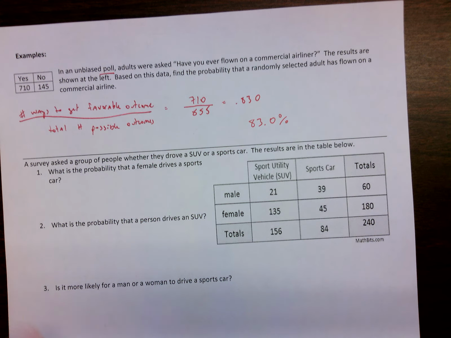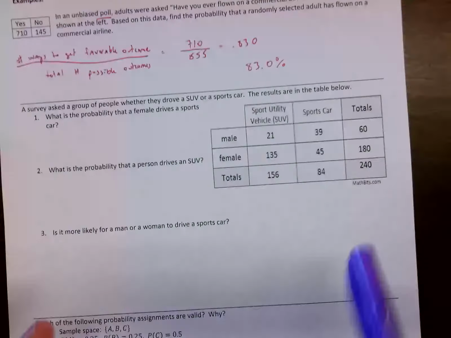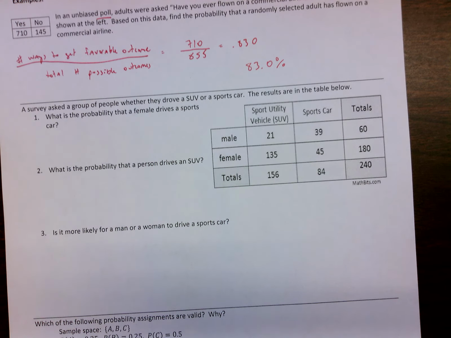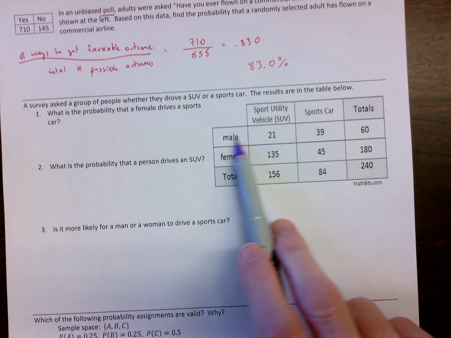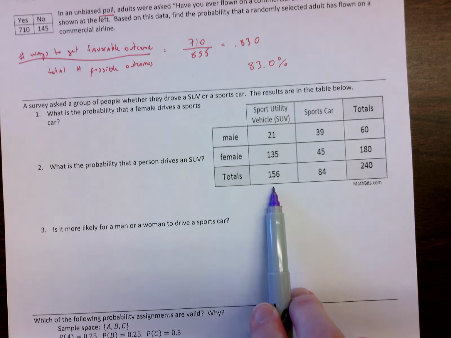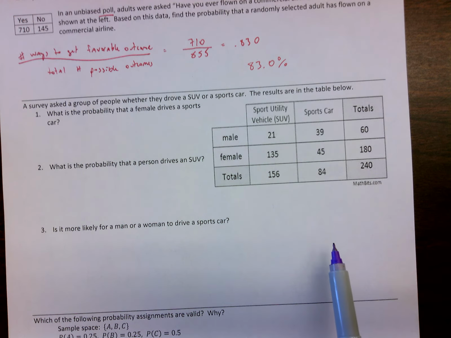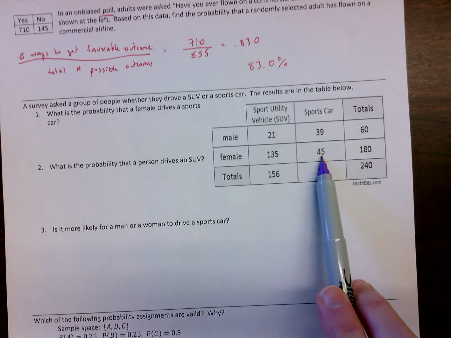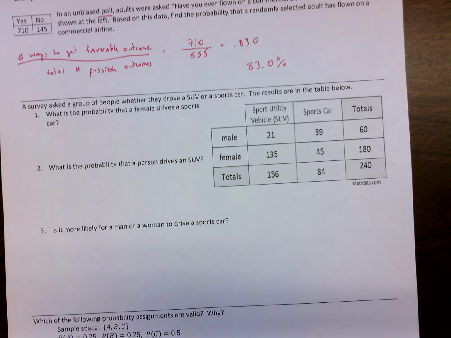Okay, next one. All right, so this one people were surveyed about if they drove an SUV or a sports car, and we have this table here. We're going to look at these tables more in depth later, but the idea is just basically, the males are in this row, the females are in this row, people who are in an SUV are in this column, sports cars in this column, and you got your totals. Okay, so like there were 45 females who drove a sports car. That's how you read that.